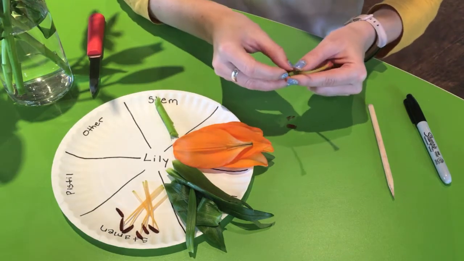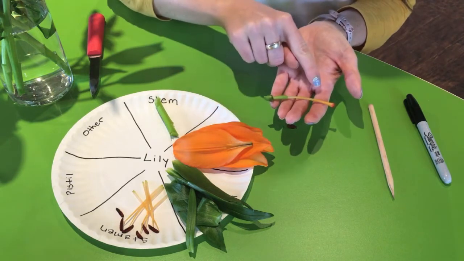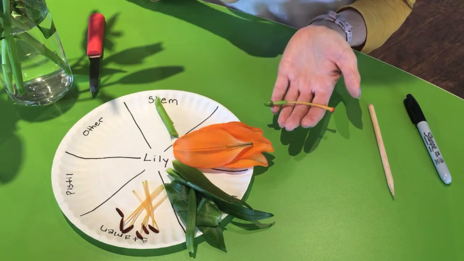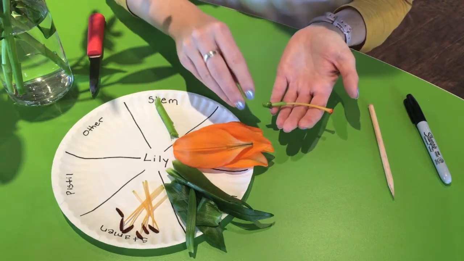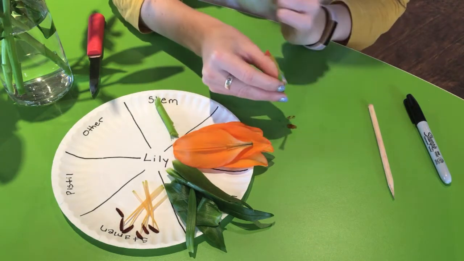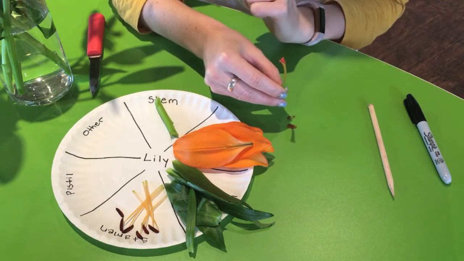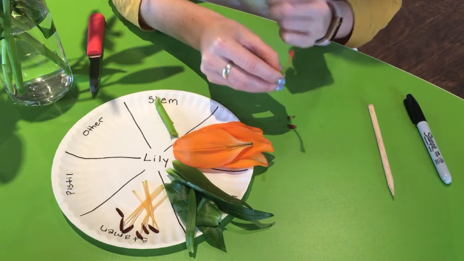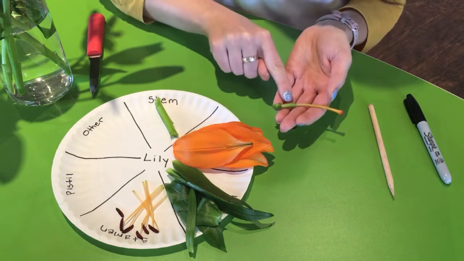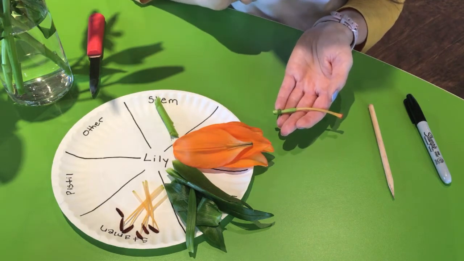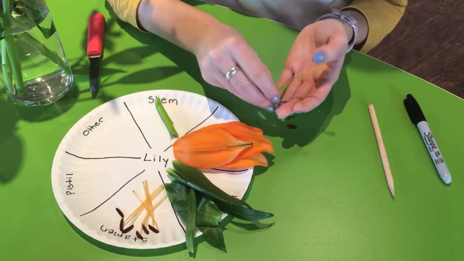As we travel further down the pistil, this part right here is called the style, and this is a tube-like structure that's going to hold the stigma up so that it's easier access for it to get pollen from the pollinators' bodies. And then the bottom part right here, this is actually the ovary of the flower, the ovary of the plant.